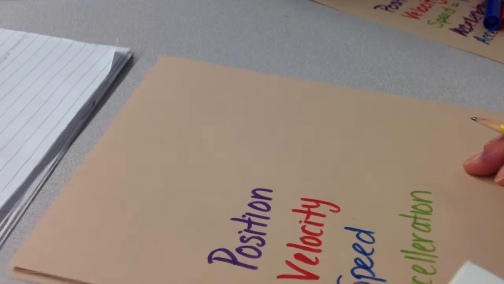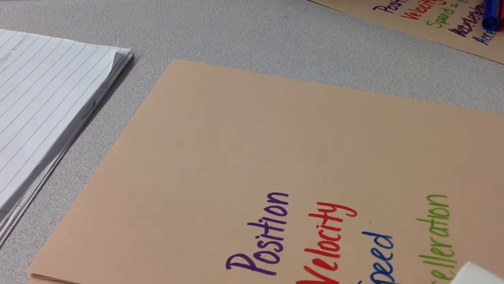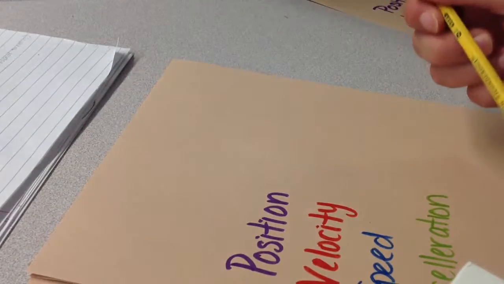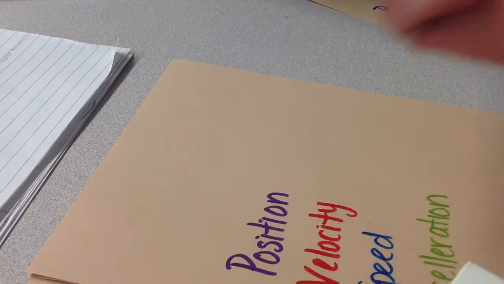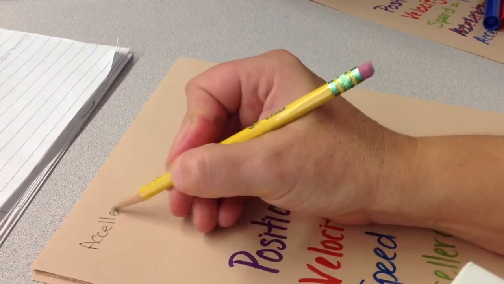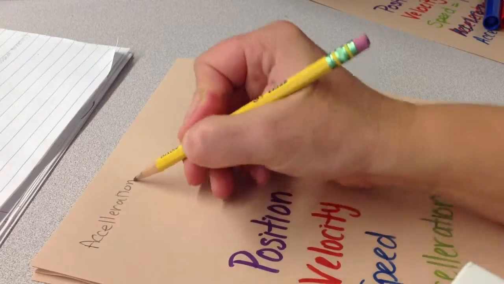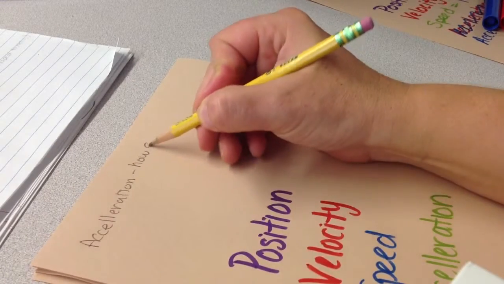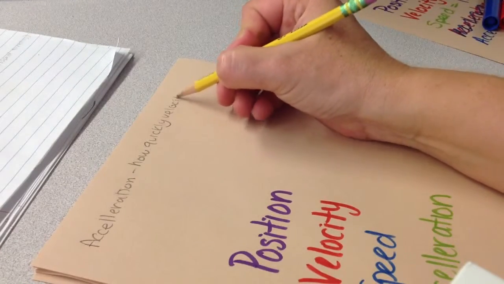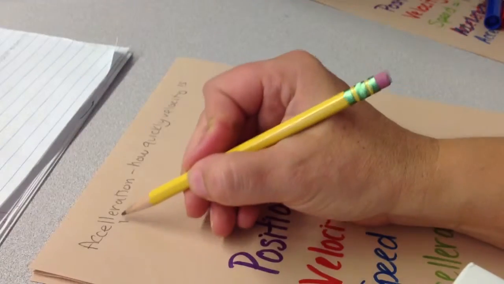Okay, so to follow up on what we talked about before, we went through displacement, then we went through instantaneous velocity, we went through speed, we went through velocity. Now we're going to talk about acceleration. Okay, acceleration is how quickly velocity is increasing or decreasing.